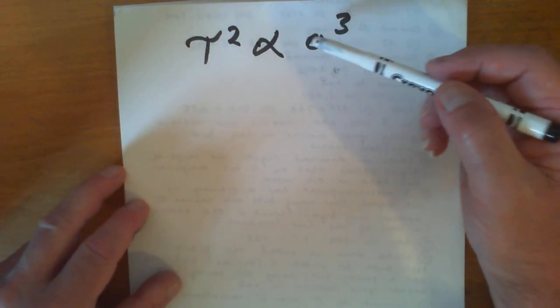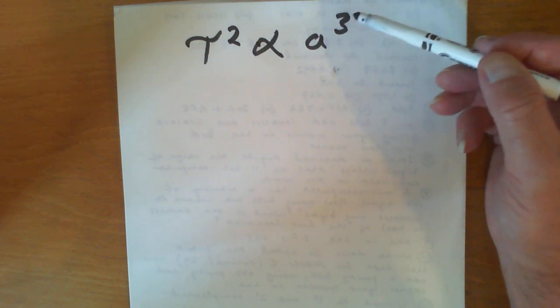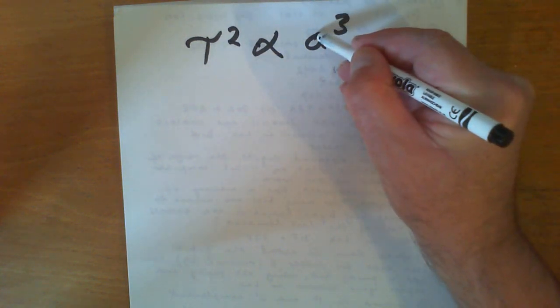So that'll be the time for one orbit, and that will be the semi-major axis cubed. A is just the semi-major axis. In a fairly trivial way, if you think of things going around in a circle, then this would be the radius.